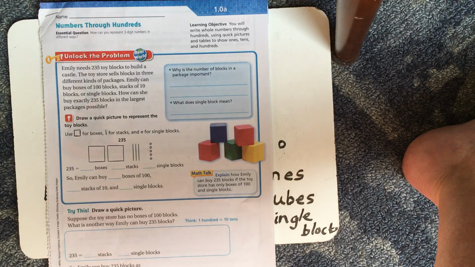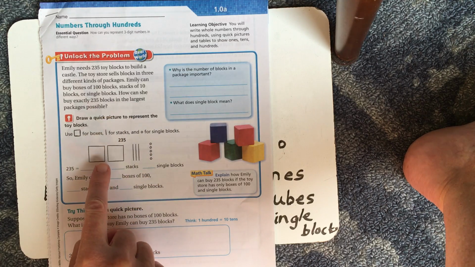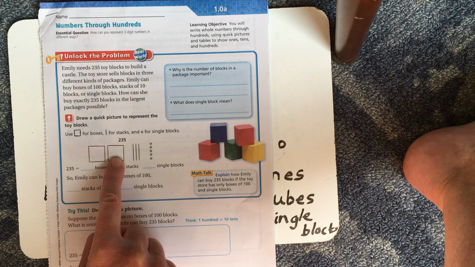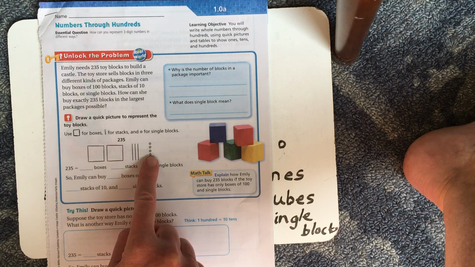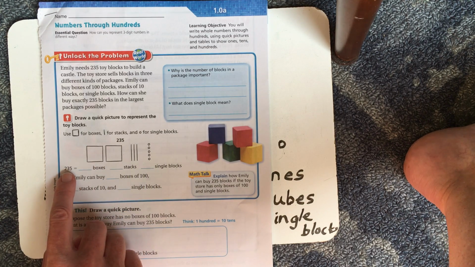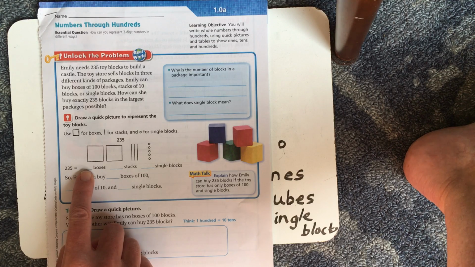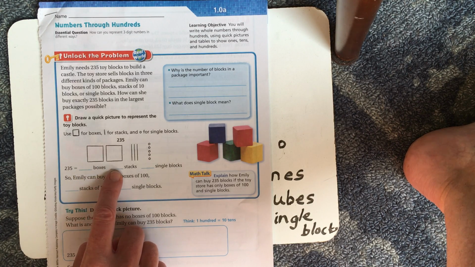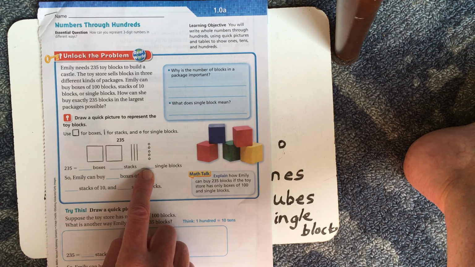Okay, so if we were going to do it quickly, we know if she needs 235, I would need 2 hundreds, 3 tens, and 5 ones, right? So 235 is 2 boxes, so write a 2 there, 3 stacks, so you're going to write a 3 there, and 5 single blocks.